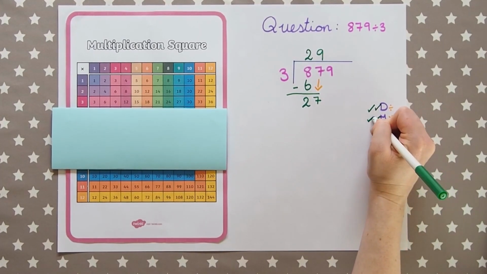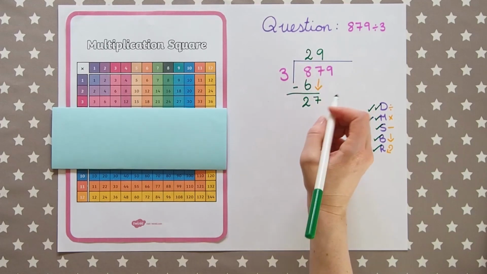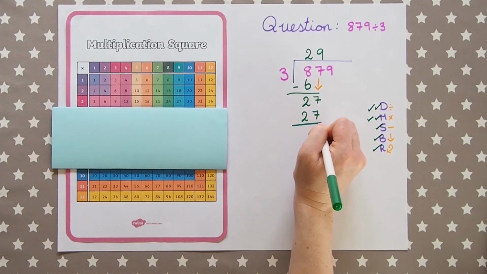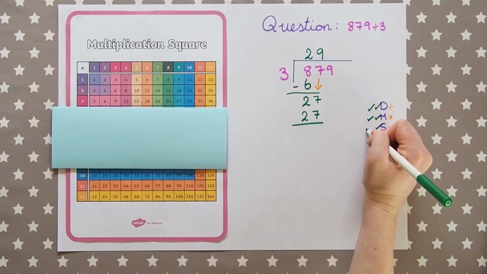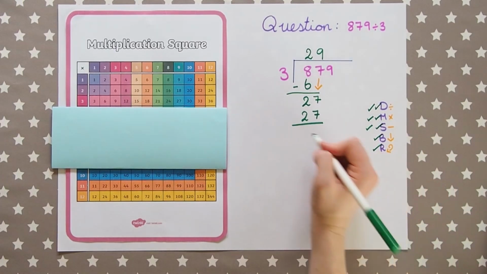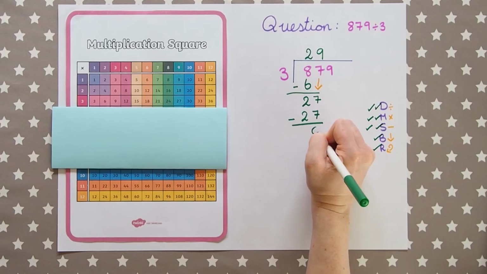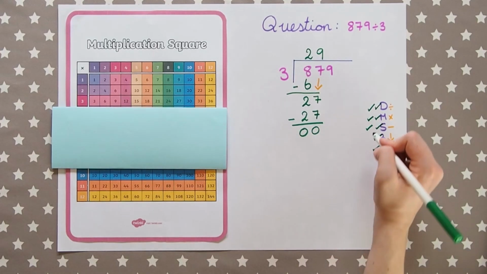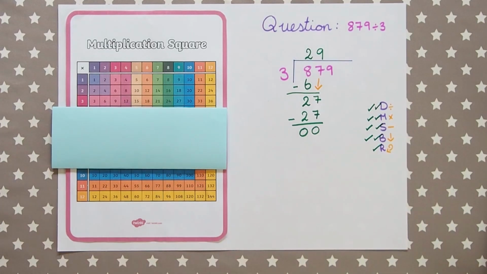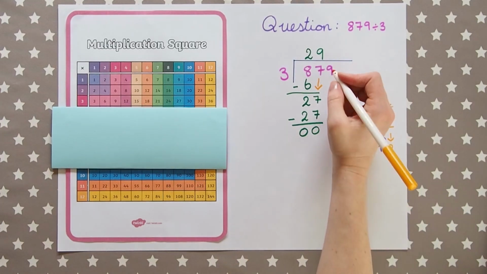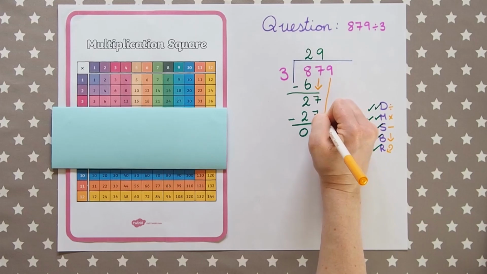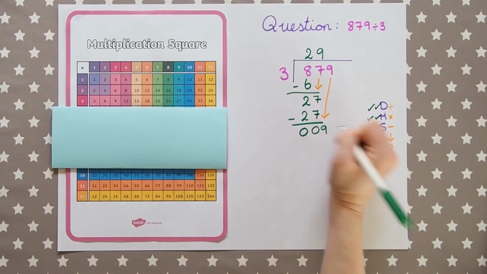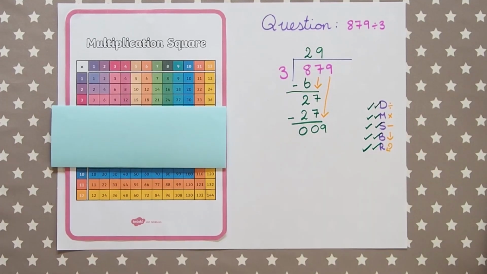Next, we're going to multiply. 9 times 3 is 27, and we're going to write it down underneath the number 27. Step 3, subtract. Step 4, we're going to bring it down. The next number in our original dividend is the number 9. So we're going to write that down. And we're going to repeat the process.